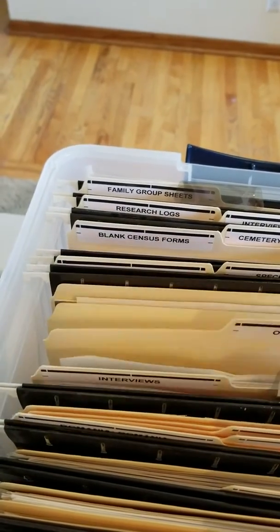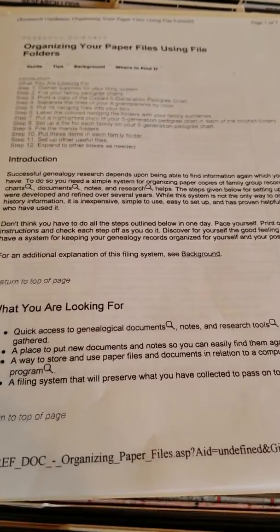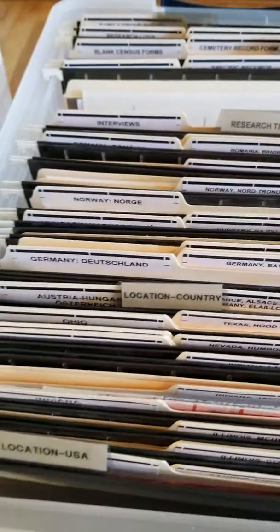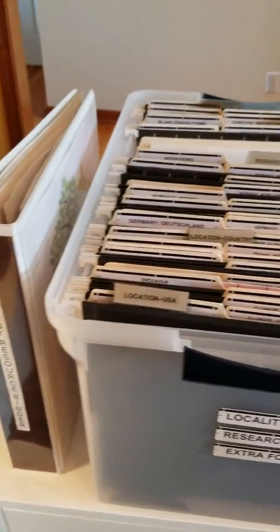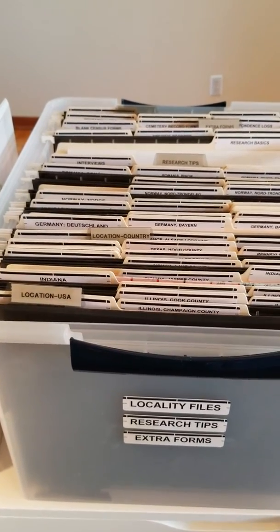For research tips, oddly enough, I actually found the original copy of the website that I am using to organize my documents. So here it is. I've been using this system since before 2001. So that is an overall view of just my resources that I use. And then my next video will be how to do your surname files.